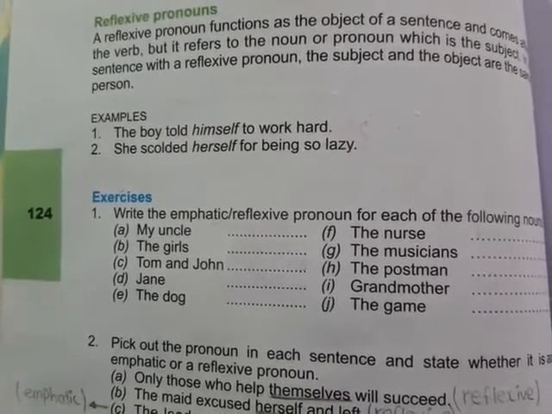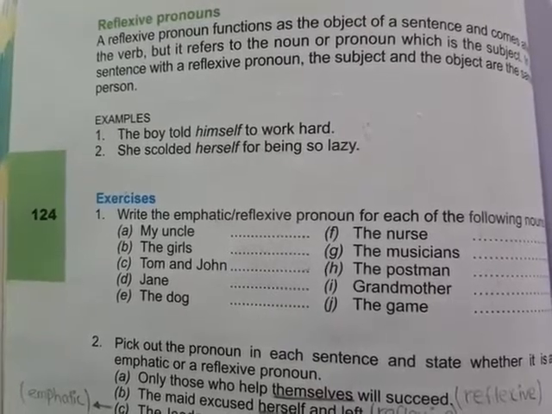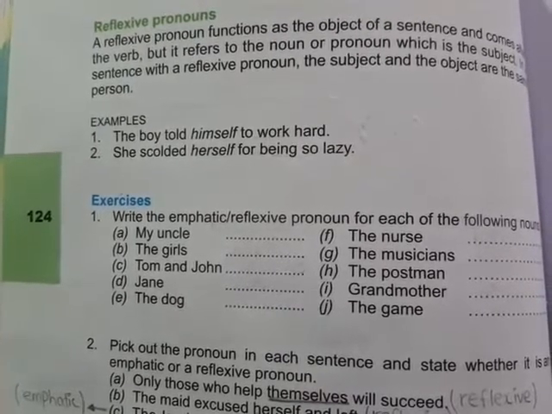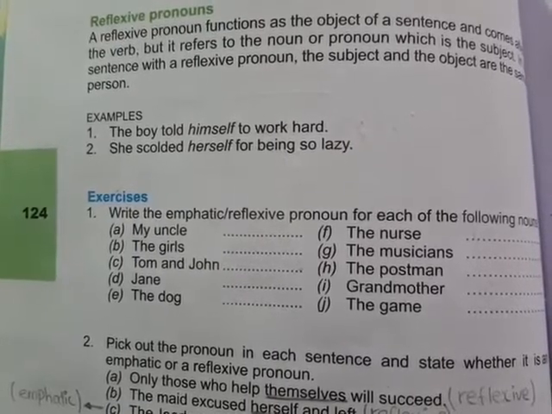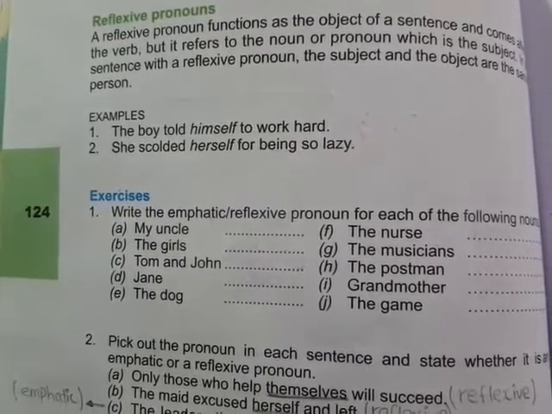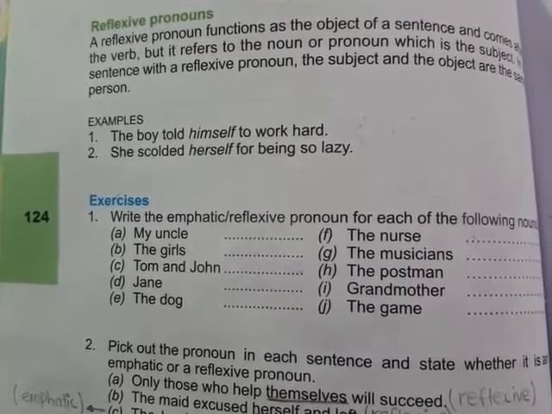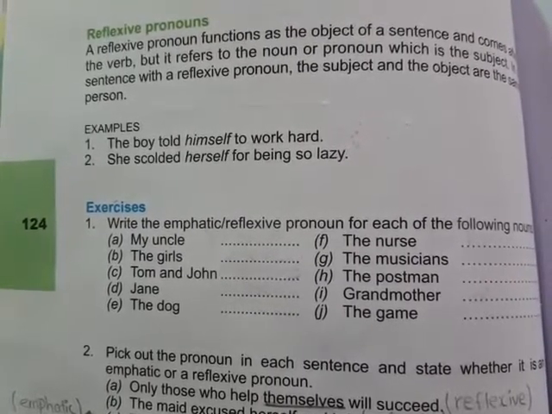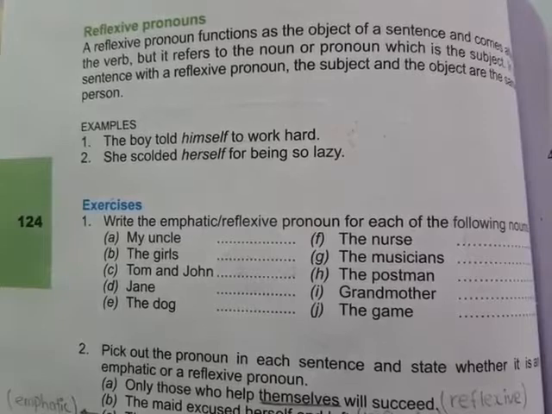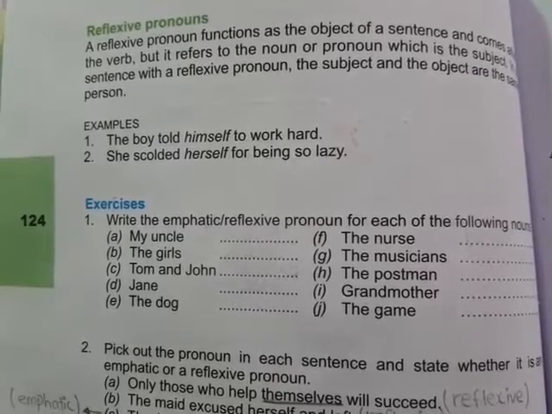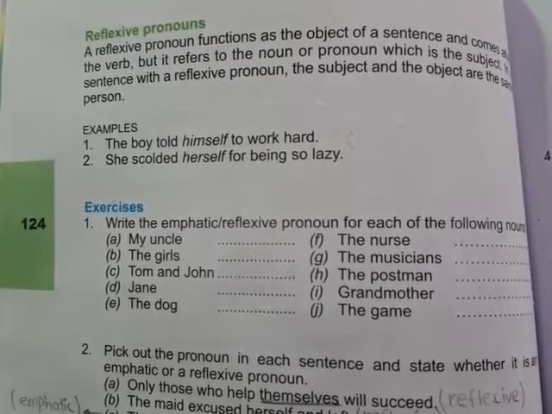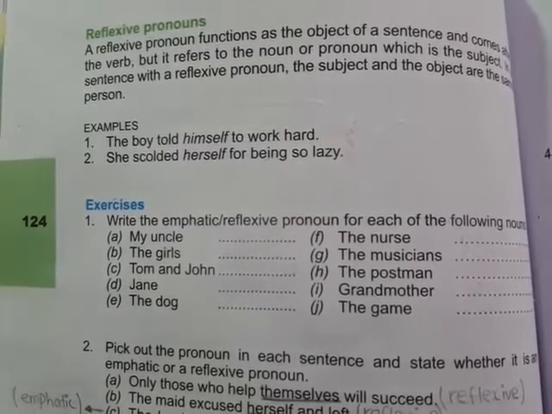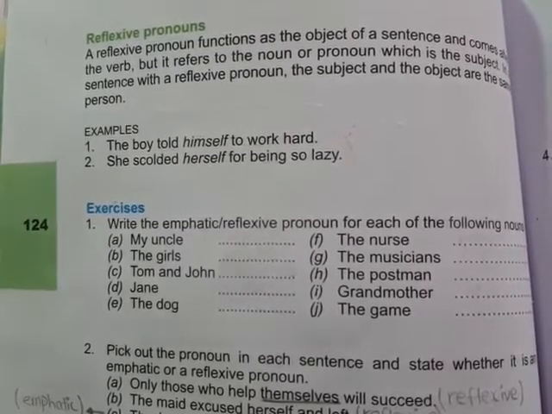She scolded herself for being so lazy. Again, the subject has done an action on its own self. And if you notice, the reflexive pronoun has come right after the verb. In the first example, told is the verb and himself has come right after it. And in the second sentence, scolded is the verb and herself has come right after it.